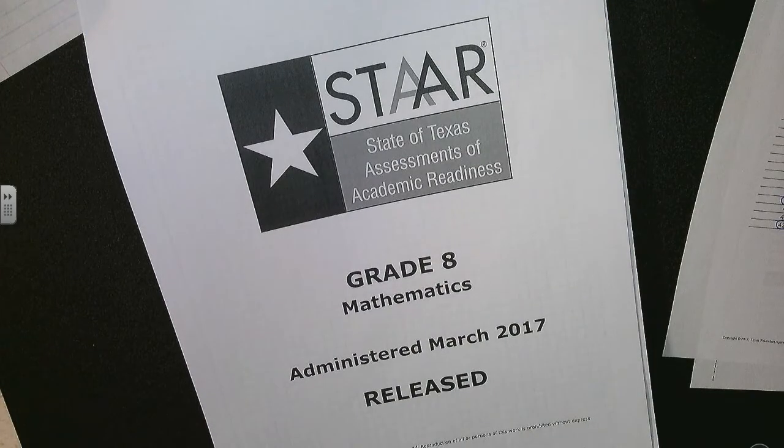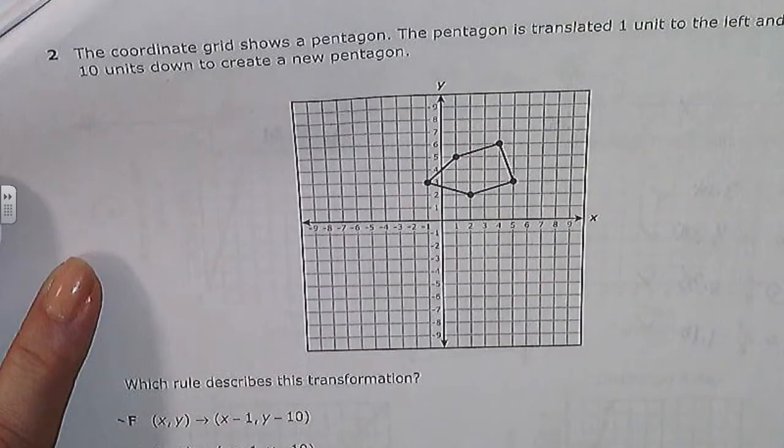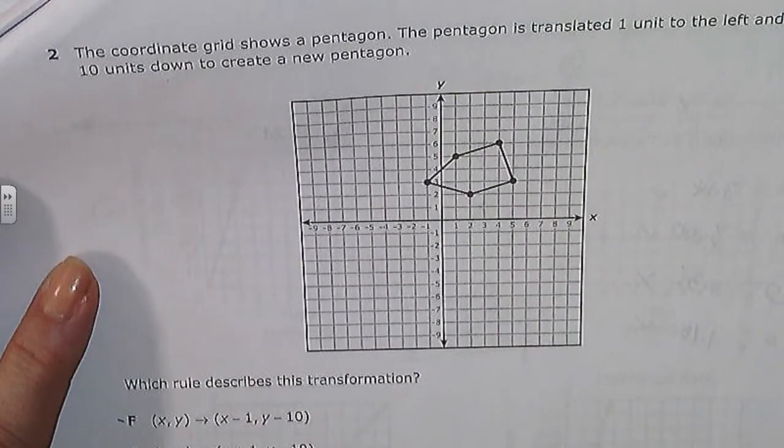Alrighty, I'm back. I'm working on Category 3. This is the 8th grade math test for March 2017 release test. So, and again, Category 3. Here we go. Alrighty, I'm looking at question 2, and it's showing me a grid.